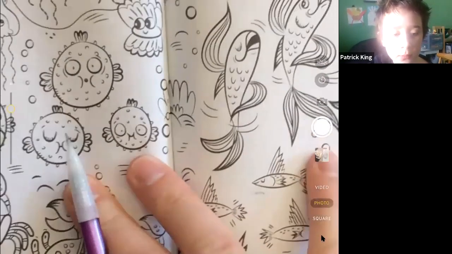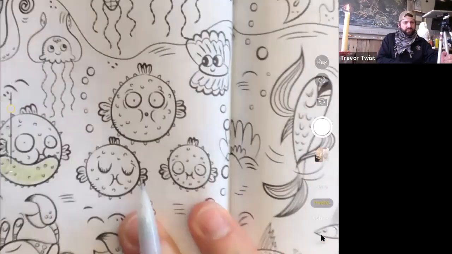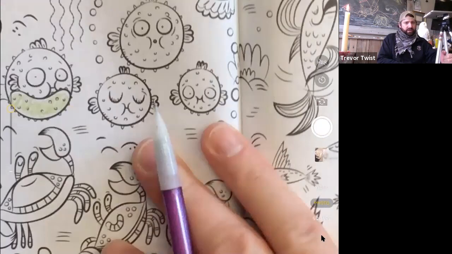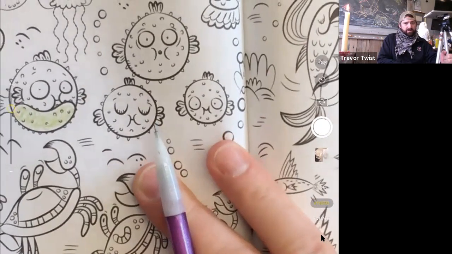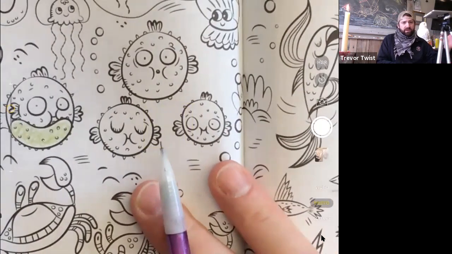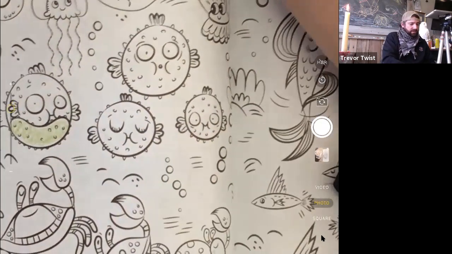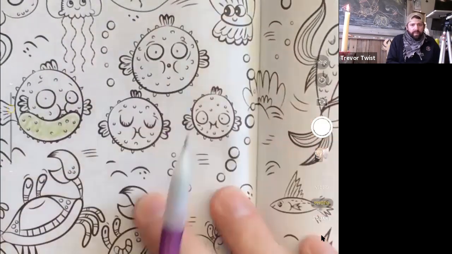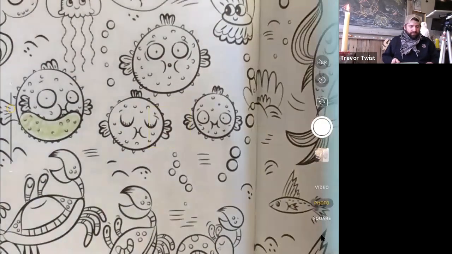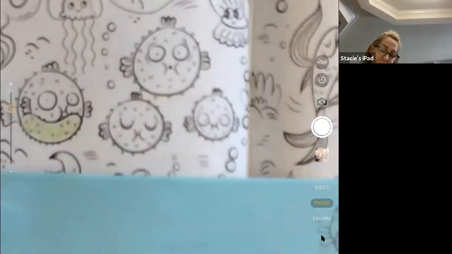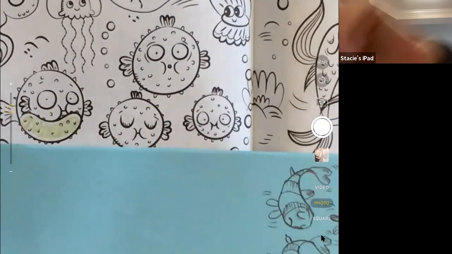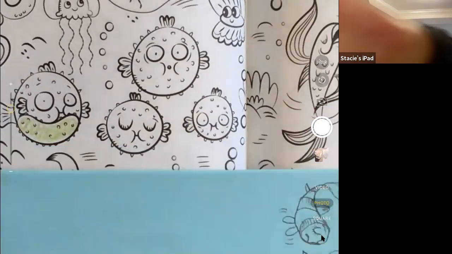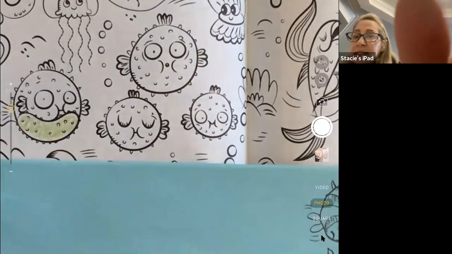And this next one is as good as it looks. I promise. These are the lovely puffer fish. Okay. Boom, boom, boom. Okay, Zoya, let's see.